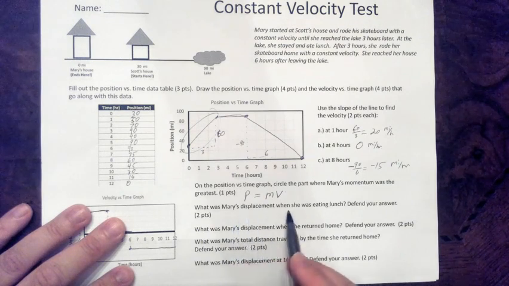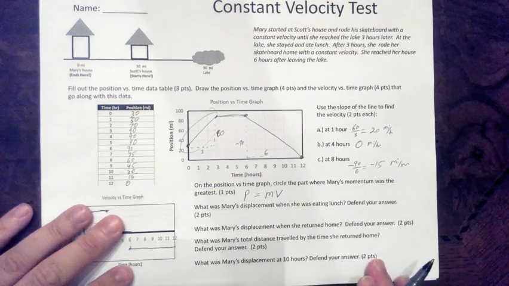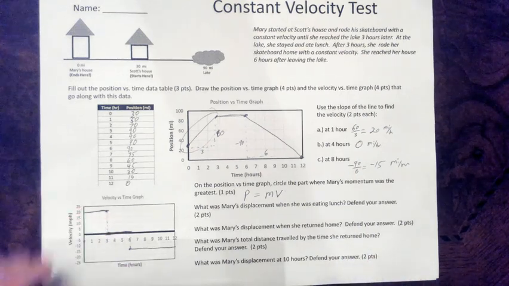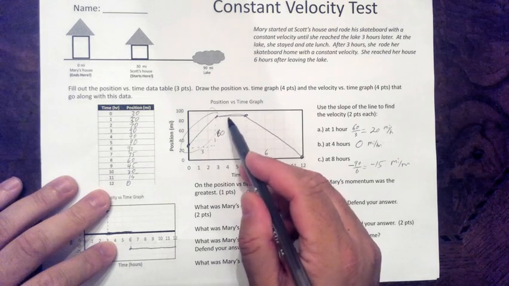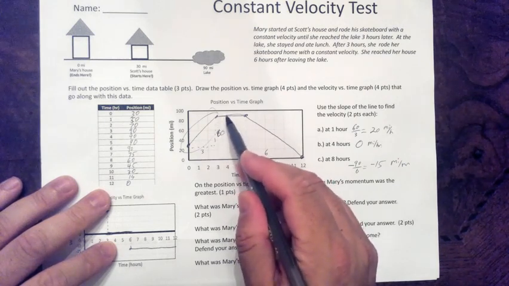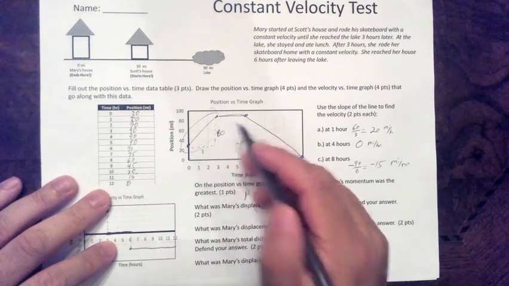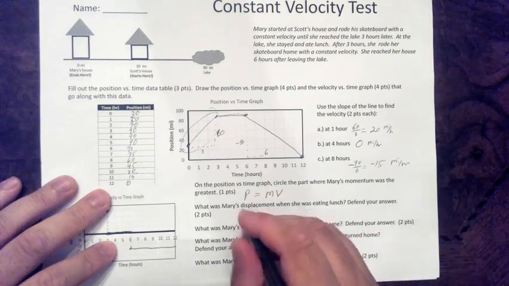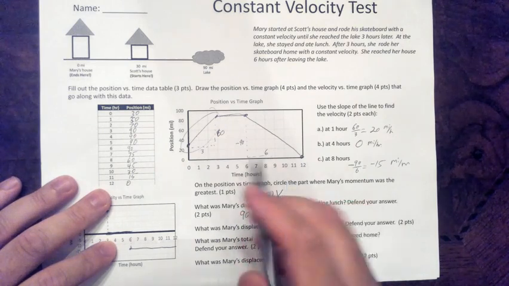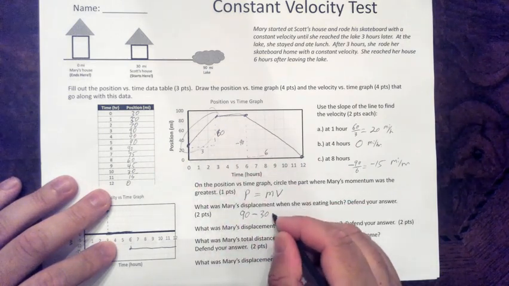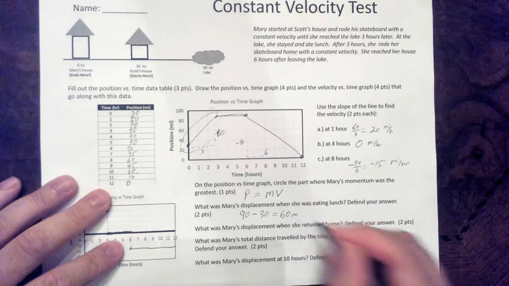What was Mary's displacement when she was eating lunch? All right, and the question's asking, like, from the time she got there to start eating lunch to the time she's done. Obviously, she didn't move during that time, but I think it's asking how close she was to where she started. So displacement would be final position minus initial position. While she's eating lunch, her position is 90. Minus initial position was 30. Giving her a displacement of 60 miles.